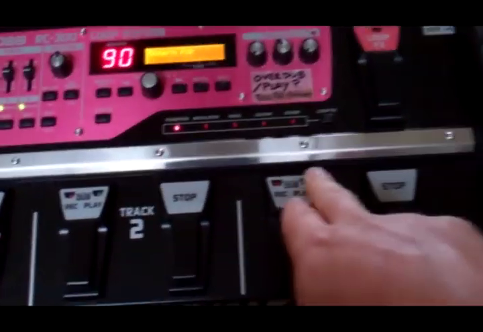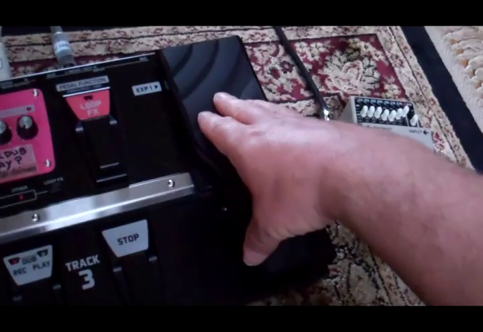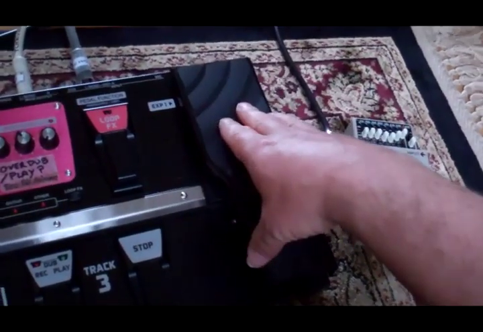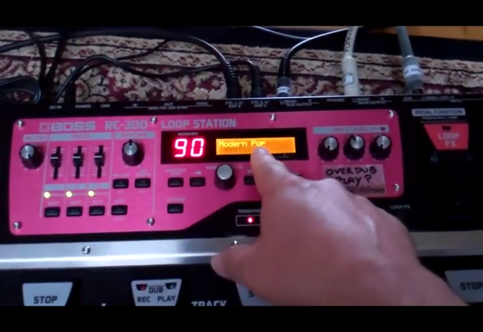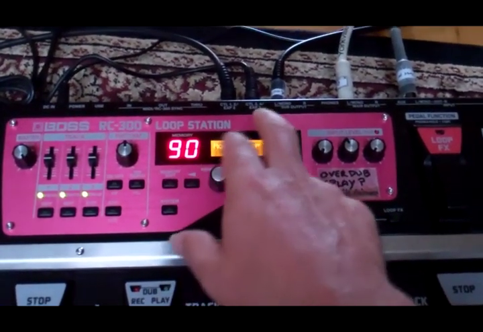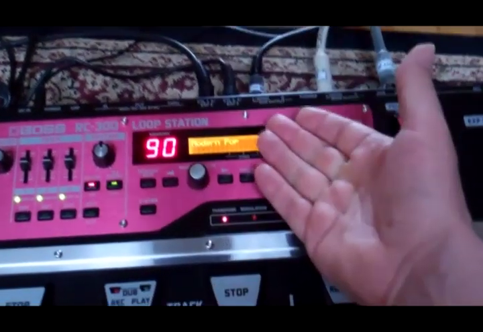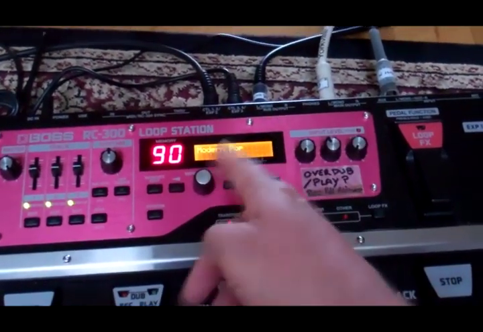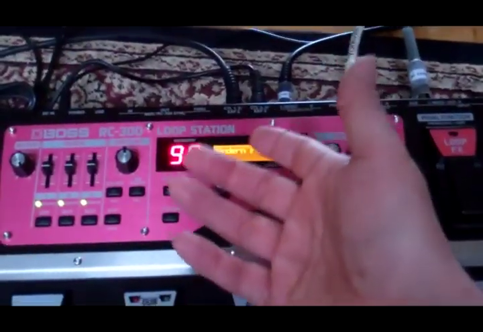Okay, the next thing, I had somebody ask me, how do I use my expression pedal to control the volume of a loop? And here's how you do it. This can only be done for each individual memory phrase. So if you have this set up for one particular memory phrase and you want to do it for another memory phrase, you'll have to do it for every memory phrase that you want the effect to happen.